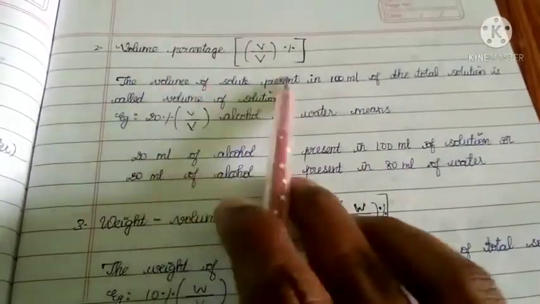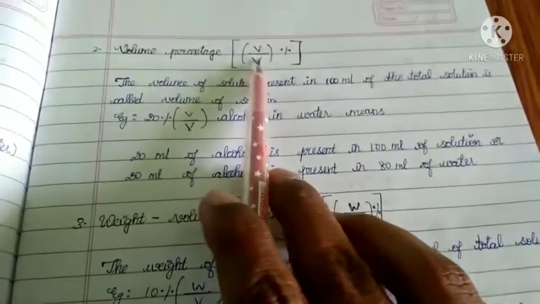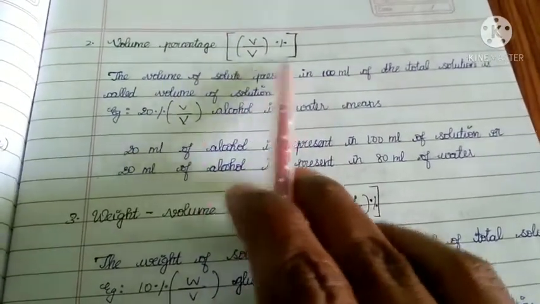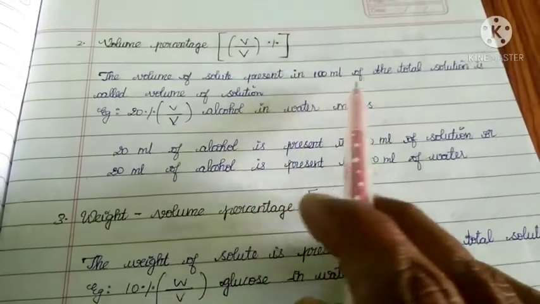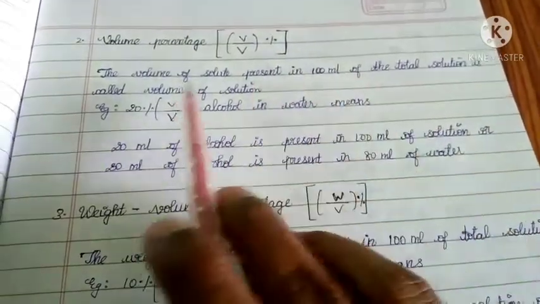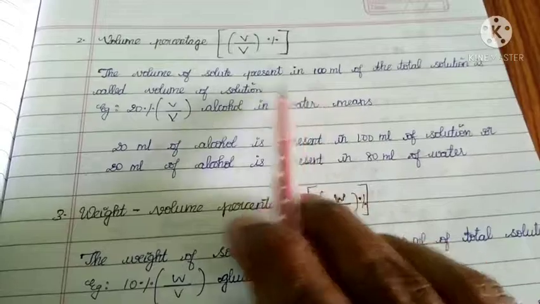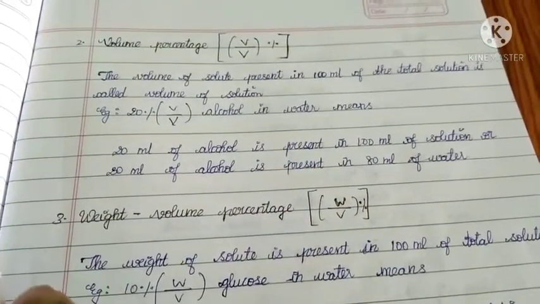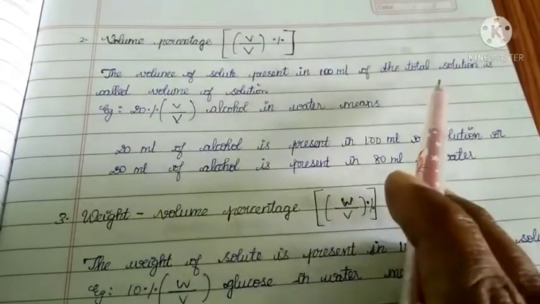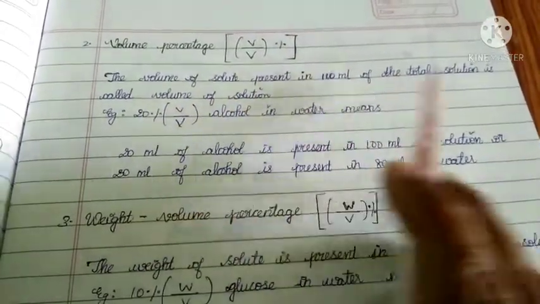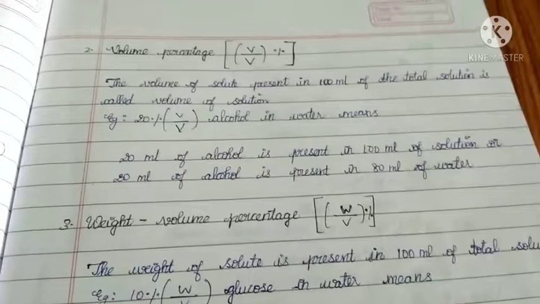Next one, volume percentage. Volume percentage is represented by small v by capital V percentage. Here the definition is what? The volume of solute present in 100 ml of the solution. Like that, in weight percentage, what is the definition there? The weight of solute present in 100 grams of total solution. Here the volume of solute present in 100 ml of the total solution is called volume percentage.